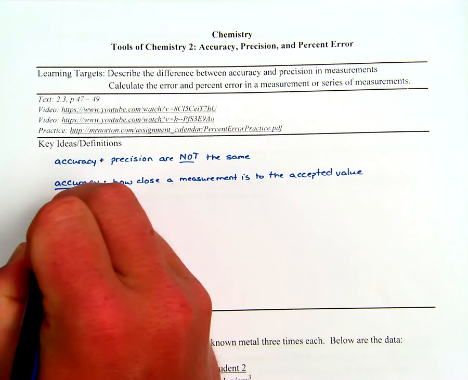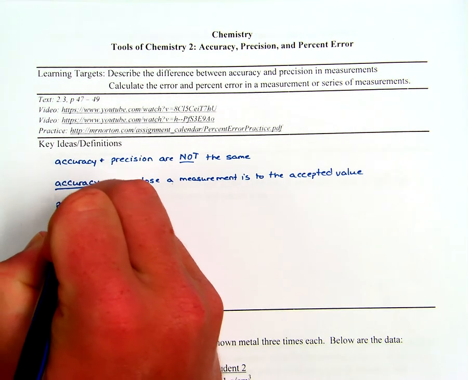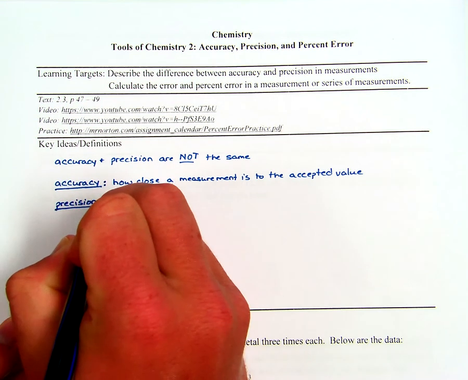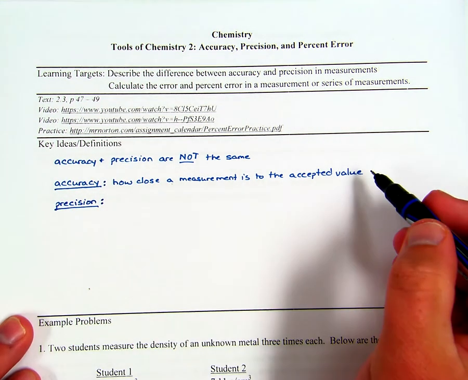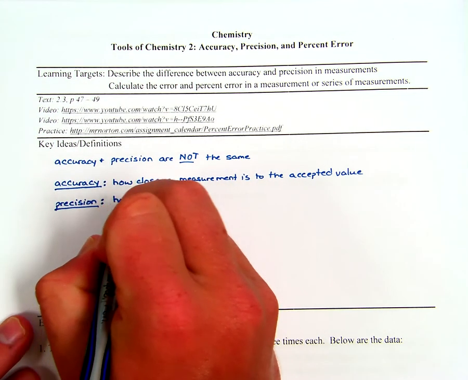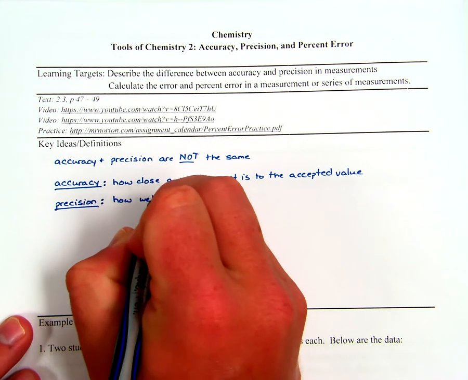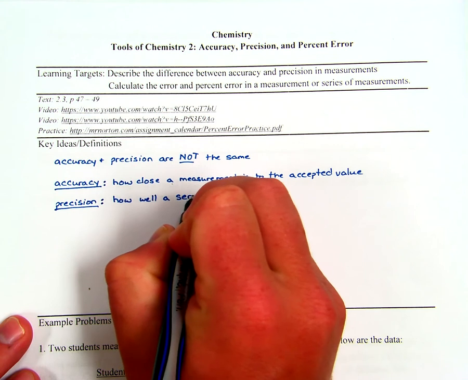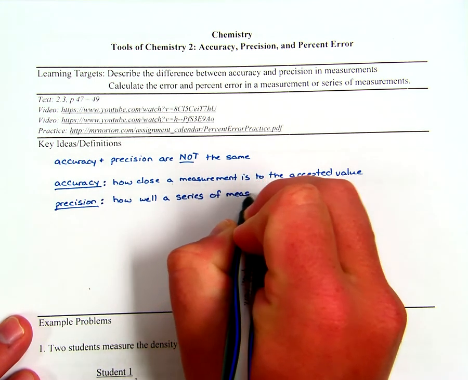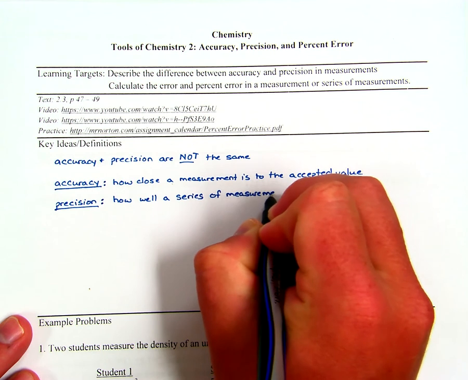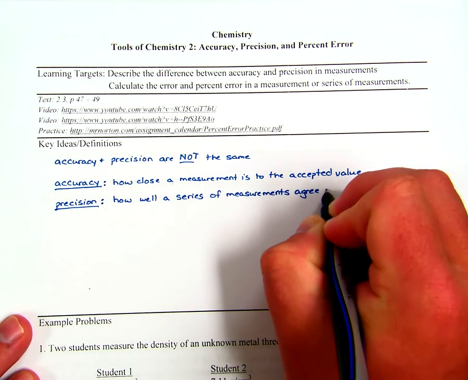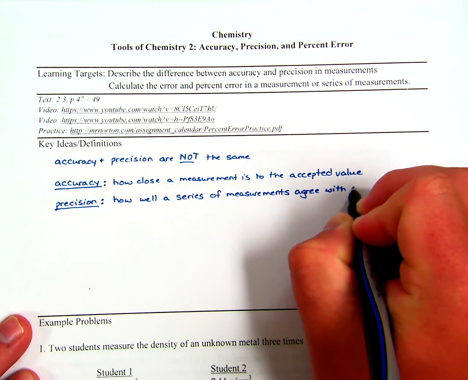The term precision, or precise, if we talk about a measurement or measurements being precise, it is not the same thing as being accurate. Precision refers to how well a series of measurements agree with one another.